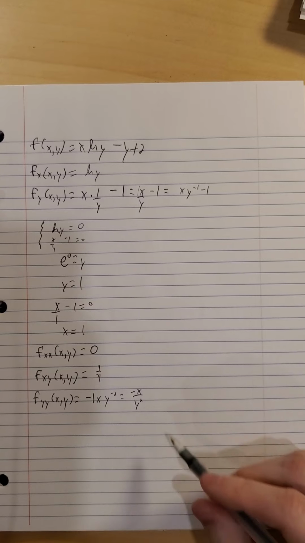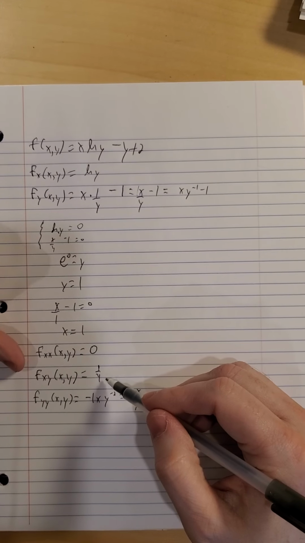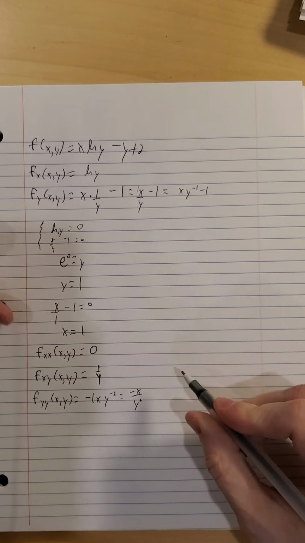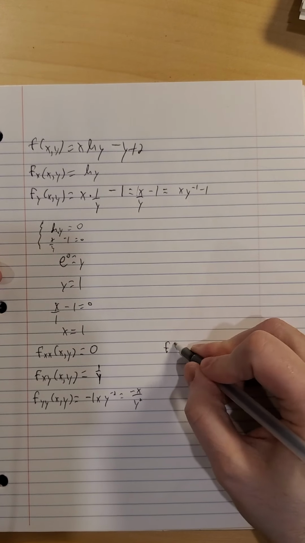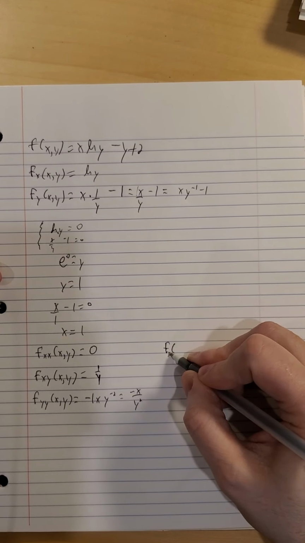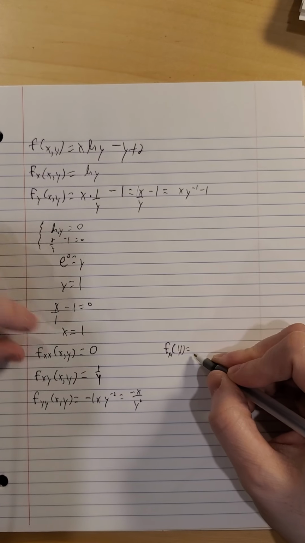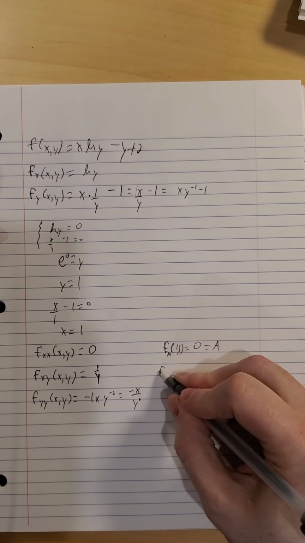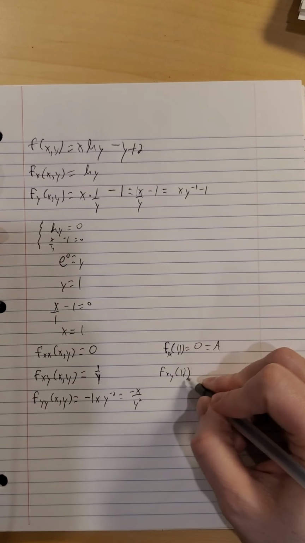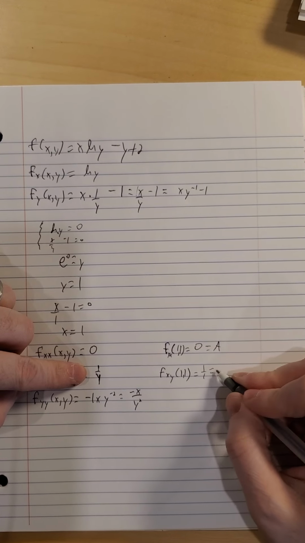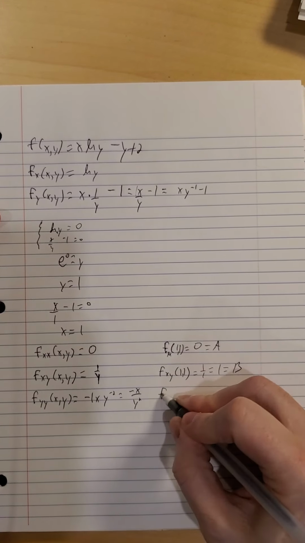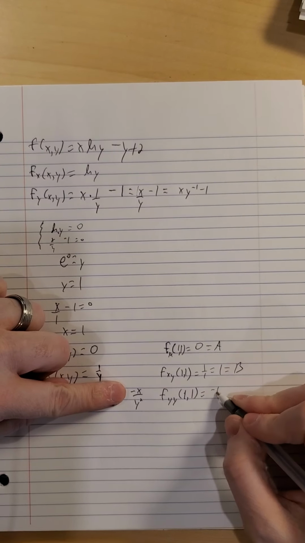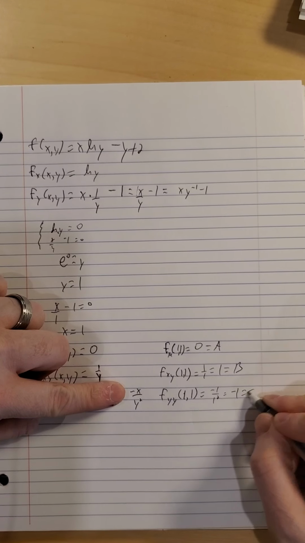Now we're ready to find A, B, and C. A and B are nice pretty constants. I'm sorry, no, that is a y, not a 4. A is a constant. So f sub xx of 1, 1. It was a constant before I even plugged in the 1, 1. It was already a 0. That's our A. F sub xy at 1, 1 is 1 over 1, which is 1. There's our B. And f sub yy at 1, 1. Negative 1 over 1 squared, negative 1. That is our C.